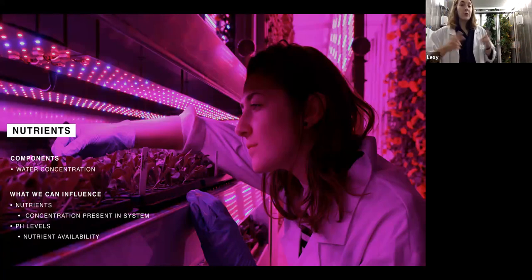So these two go really, really hand in hand. Something really interesting is that the pH of the space around a plant's roots actually determines the type of nutrients and the amount of nutrients that it's able to uptake from its immediate environment. So plants have very specific pHs in which they will be able to absorb the nutrients that they need.